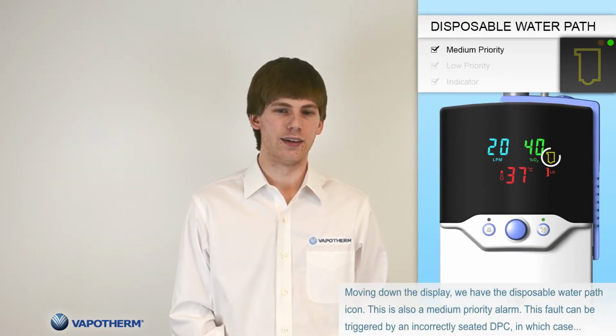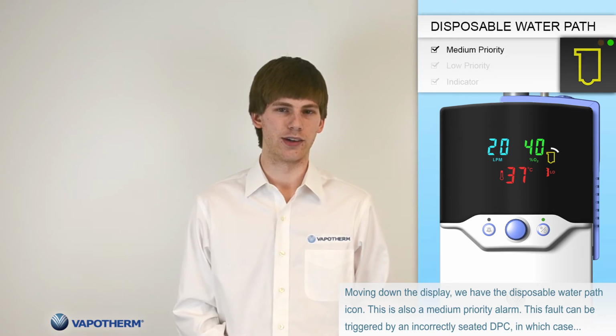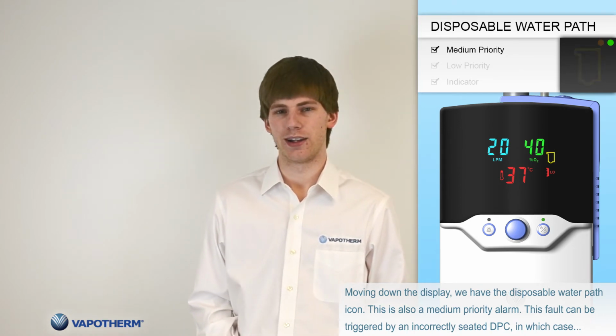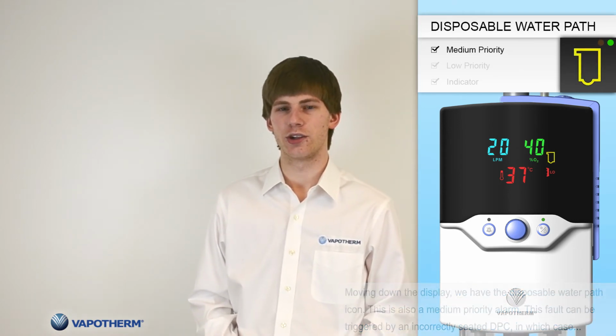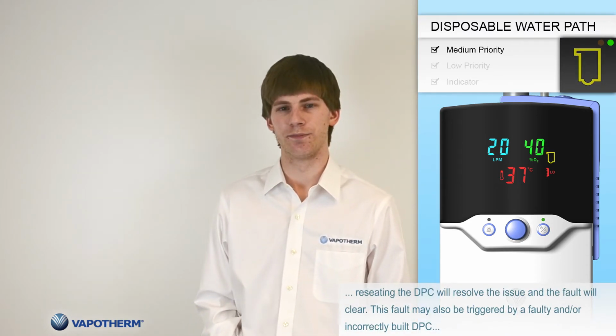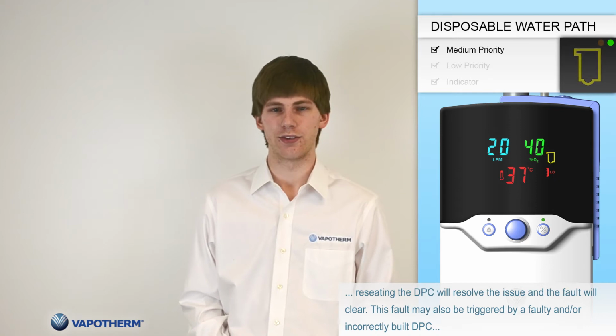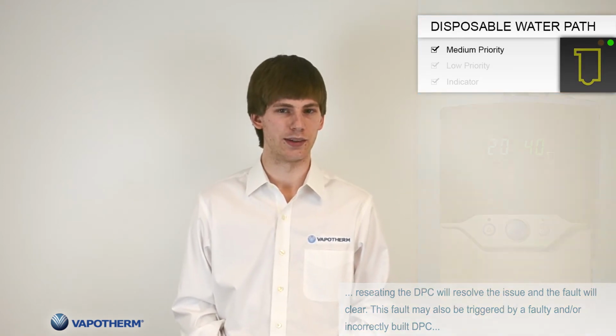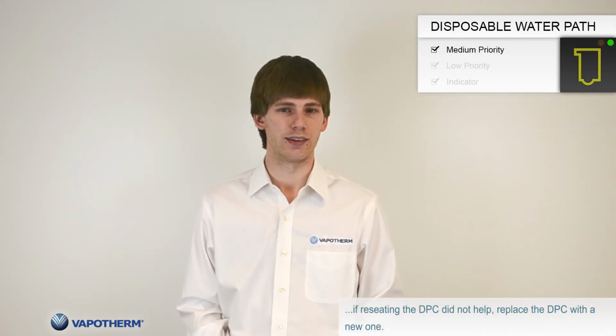Moving down the display, we have the disposable water path icon. This is also a medium priority alarm. This fault may be triggered by an incorrectly seated DPC, in which case reseating the DPC will resolve the issue and the fault will clear. This fault may also be triggered by a faulty and/or incorrectly built DPC. If reseating the DPC did not help, replace the DPC with a new one.